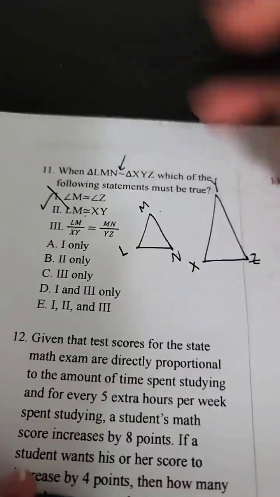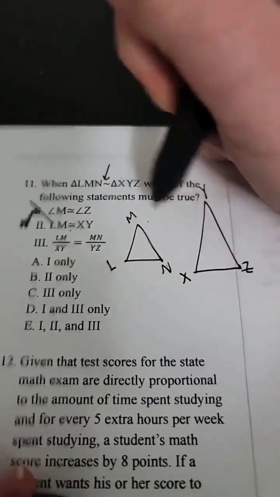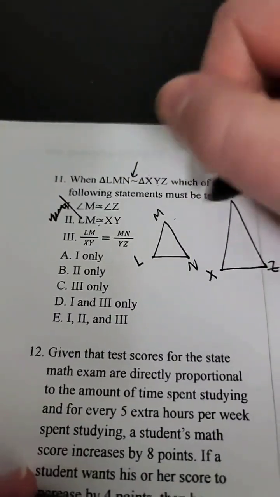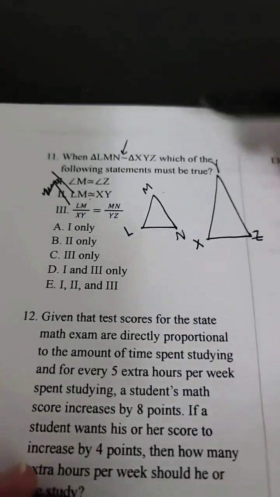That's good. And this one says that it's equal. Sorry, I was thinking that we're looking at congruent. Sorry. Take that back. They're not equal. They're just proportional because it's similar triangles. So it actually can't be that.